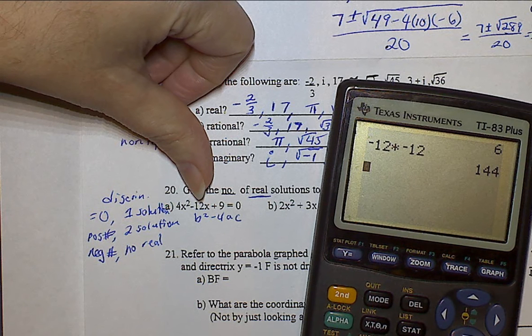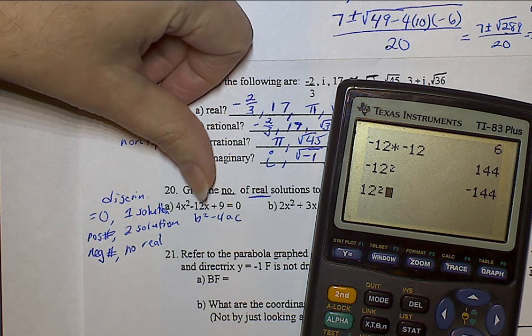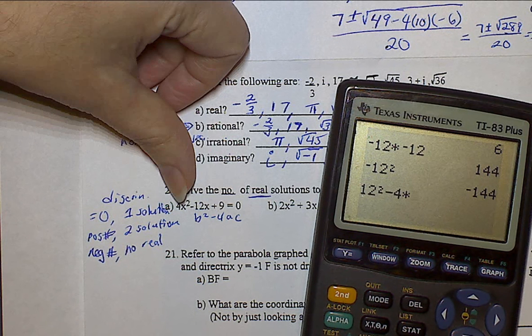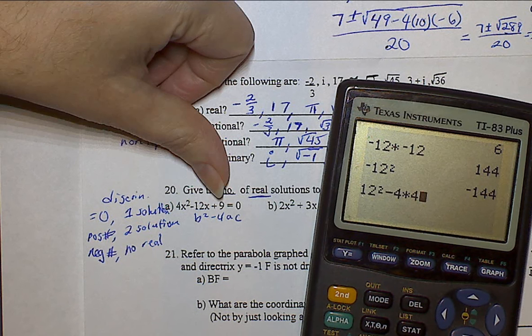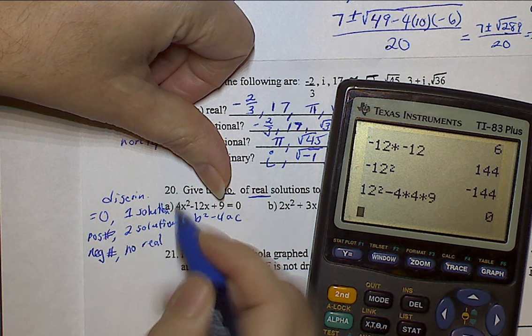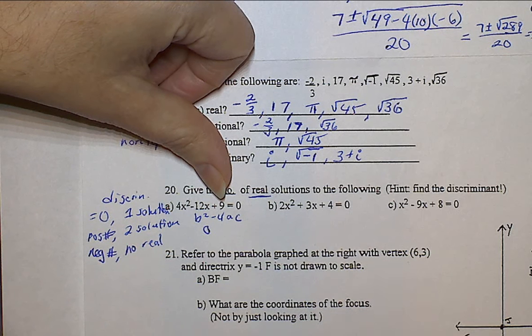If you just did negative 12 squared, you're going to get a negative 144, and we know that's not it. So that's why a lot of times I just go 12 squared, because it's going to be a positive number. So b squared minus 4a, which is 4, c, which is 9. So that gives me 0. So the number of real solutions, I'm going to have one solution.